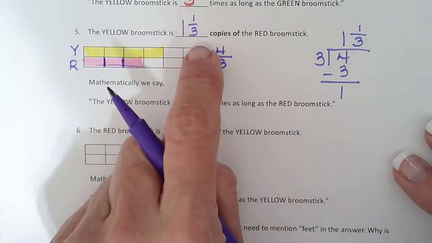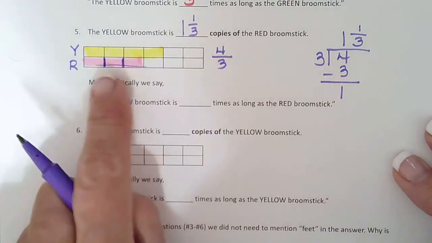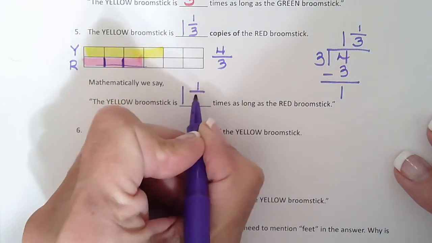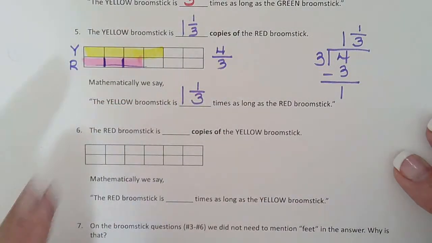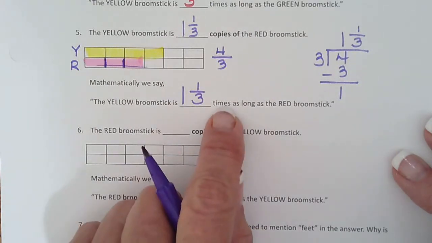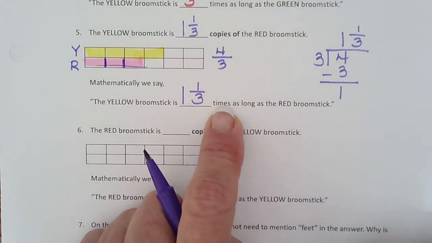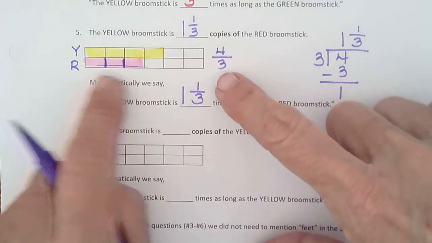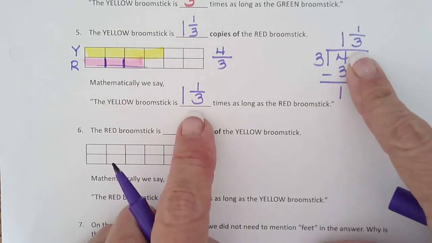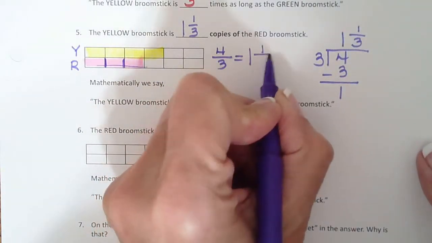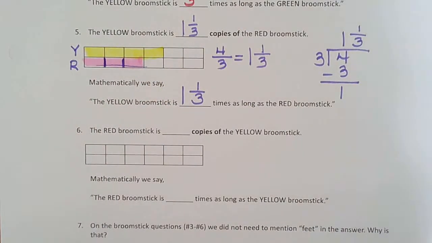So it's 1 1/3 copies of the red broomstick, or it's 1 1/3 times as long as the red broomstick. So again, times is multiplicative reasoning, which tells us to divide. So 4 divided by 3, when we did that, we got 1 1/3. We can write that over there just so you don't wonder where that number came from.